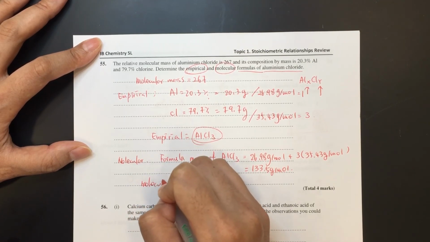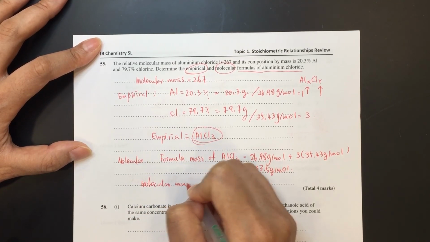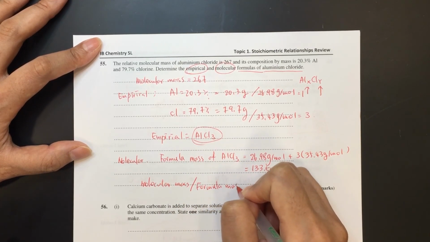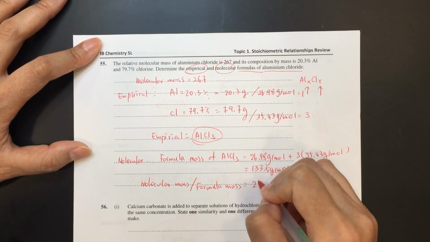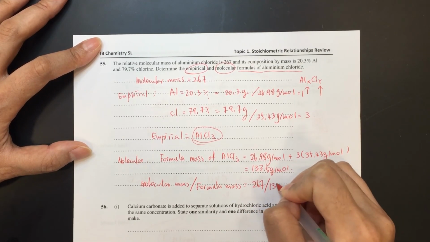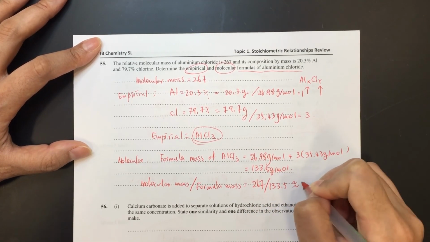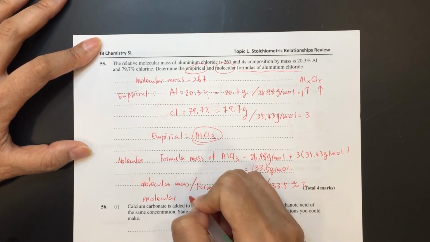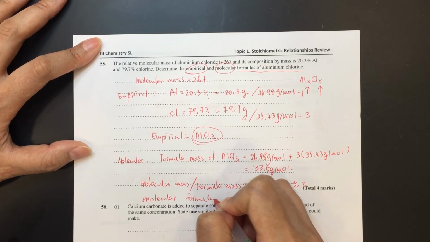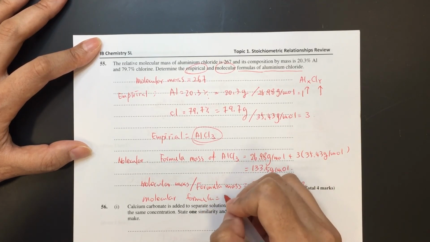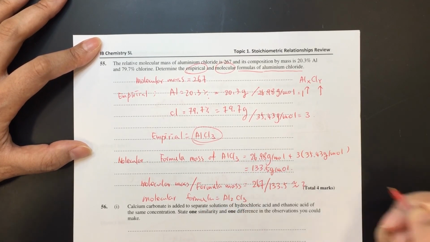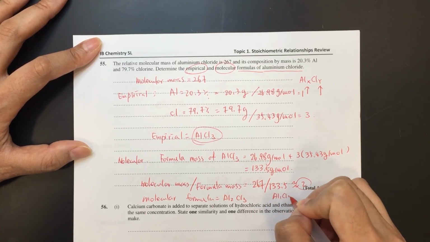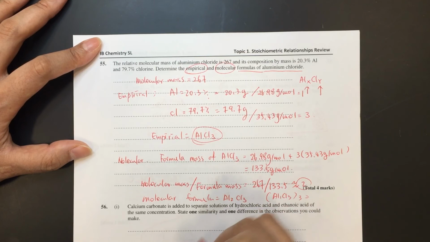Once you have this, you divide your molecular mass by its formula mass, right? Then you have 267 divided by 133.5, which is approximately 2. So your molecular formula is Al2Cl6, because you multiply this by the subscripts of your empirical formula.